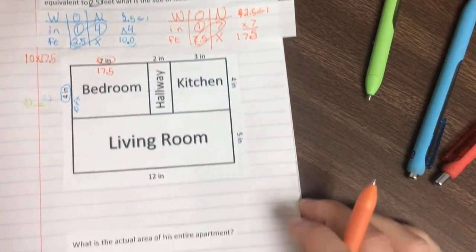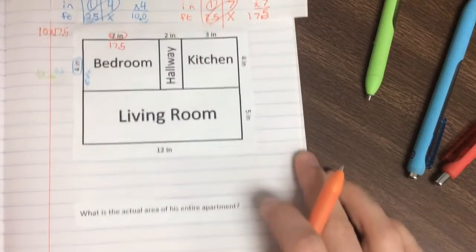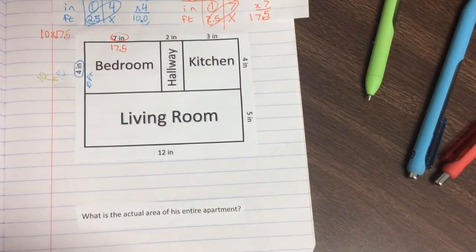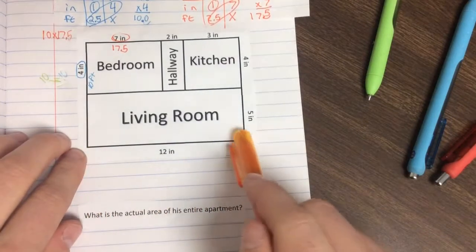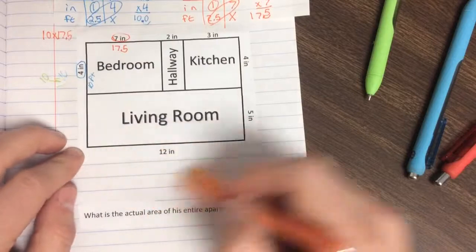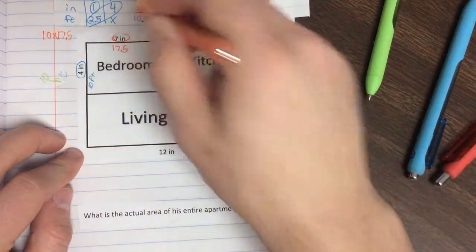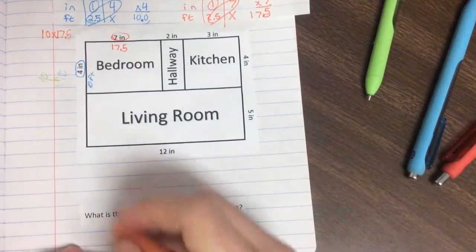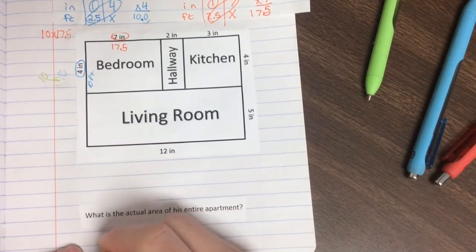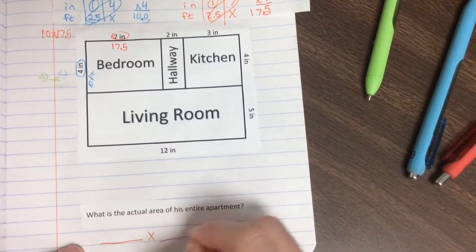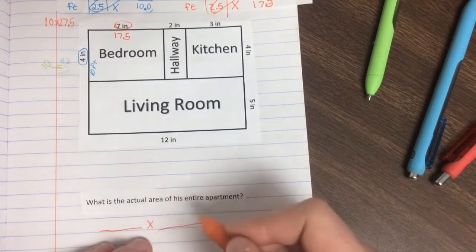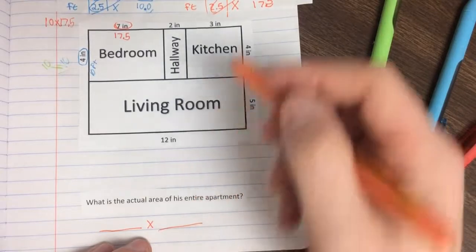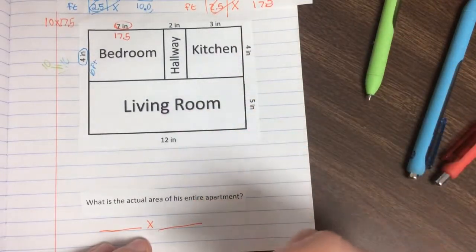Okay? So your challenge question, which I'll give you a little insight on what you're supposed to do, is what is the actual area of the entire apartment? Okay, so what you're going to have to do is figure out the width of the entire apartment and the length of the entire apartment, okay, and then convert it. So again, I would need it to be 2 numbers. It'll be whatever by whatever. Now, this is not meaning multiply. This means width and the length, okay? So find the new dimensions of the entire apartment.